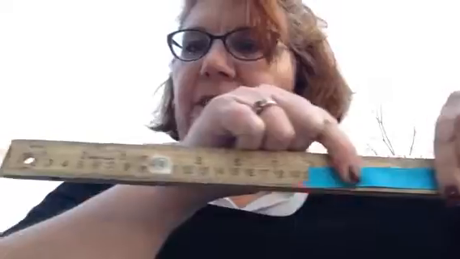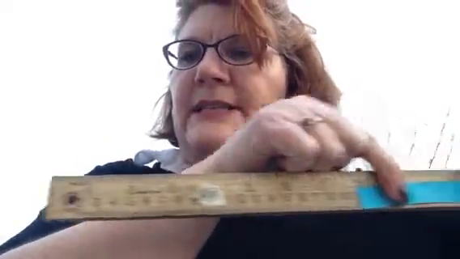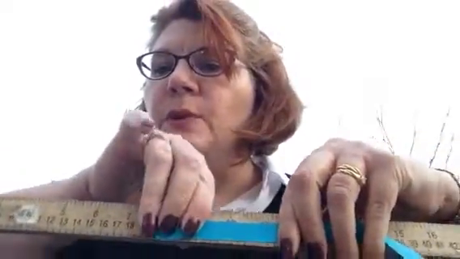So here's my measurement. I'm going to start at centimeters, and I'm going to start at the 20 mark simply because there's a sticker on that's messing things up here. So I'm going to start at the 20 mark, and I am going to measure how long this circumference is.